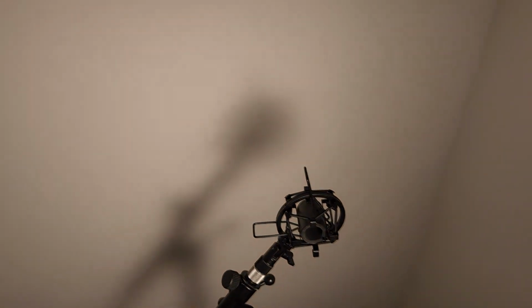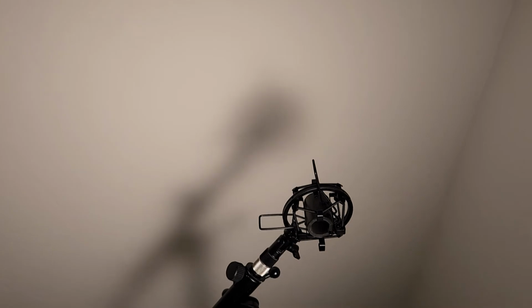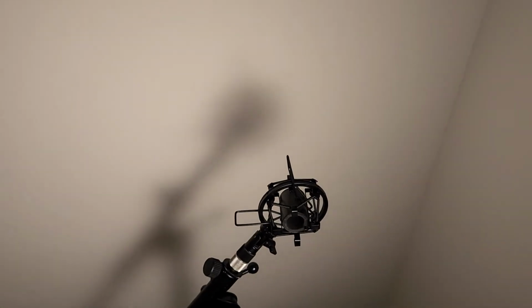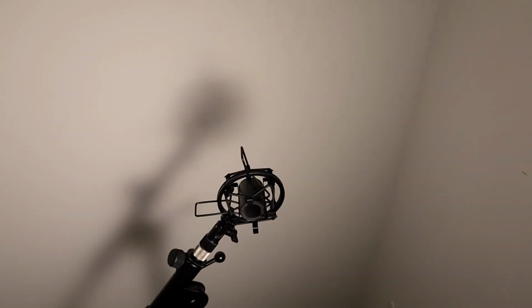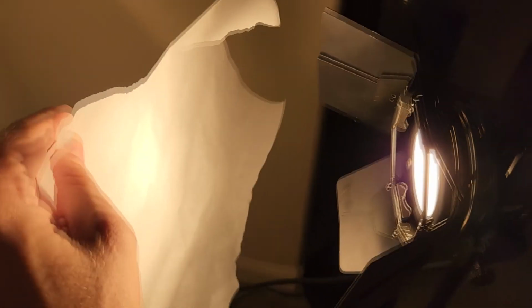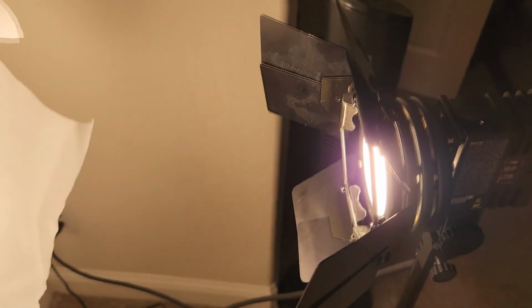Now there goes part of the shadow. The shadow's getting a little bit softer, right? It drastically softens the shadow. But what happens if we move this? So we've got about maybe a half a foot away from the light. Let's go ahead and move it. Let's move it maybe a whole foot.